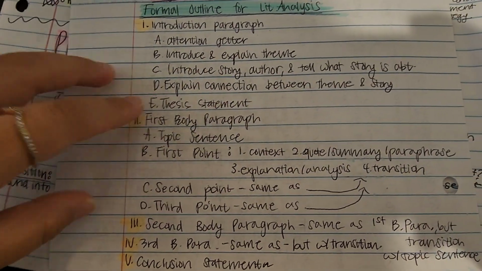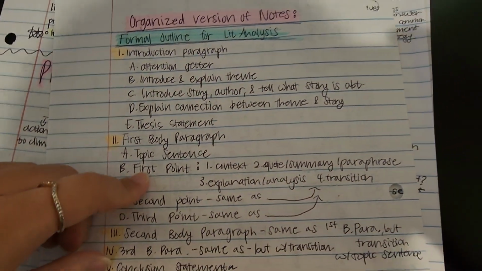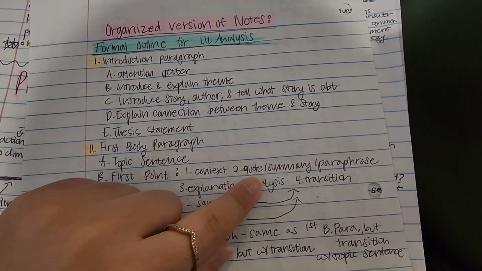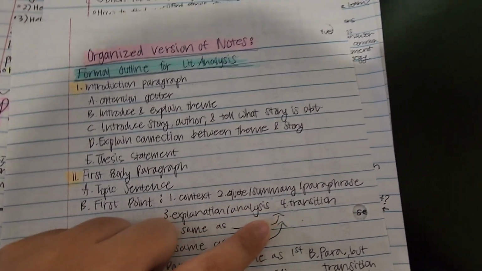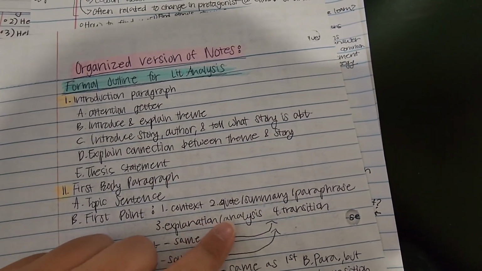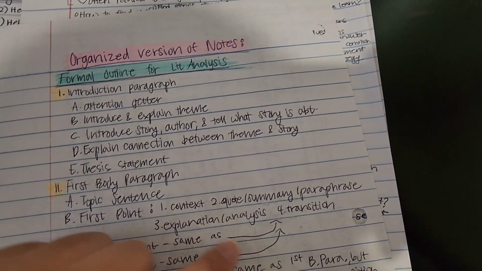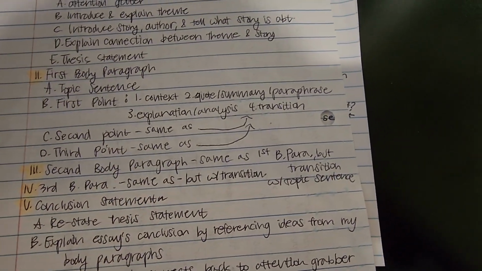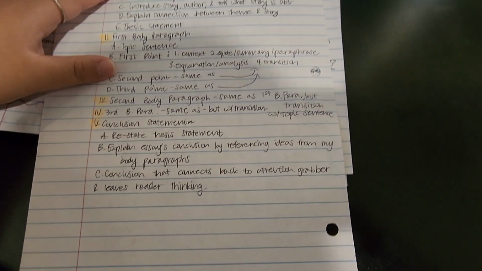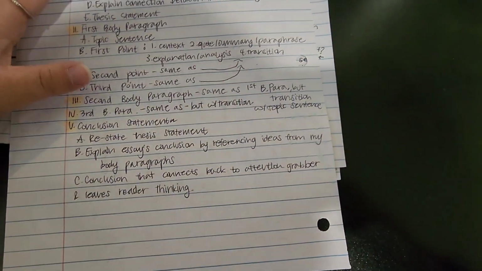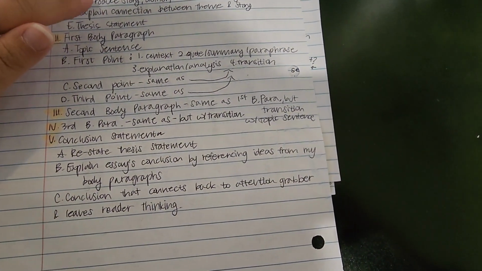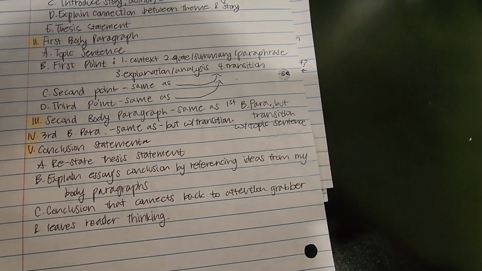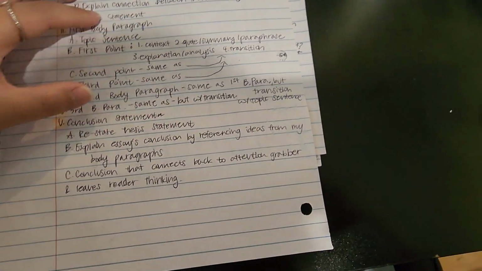In your first body paragraph, you should have a topic sentence. Then your first point. It should have context, quote, summary or paraphrase, explanation or analysis, and transition. Then your second point, the same. And the third point is the same. Your third paragraph is the same as the first body paragraph, but you also need a transition and a topic sentence once again.